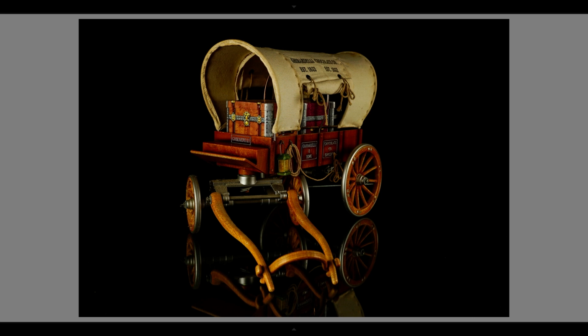How big is that wagon? Small. It's only about this big. My dad gave it to me about 25, 30 years ago. The question was how big is it, maybe about 4 inches tall? No, it's about the size of a loaf of bread.